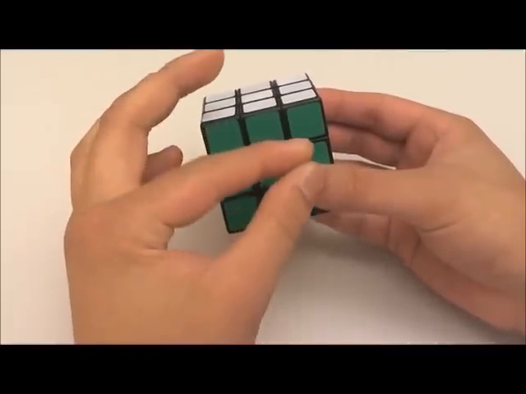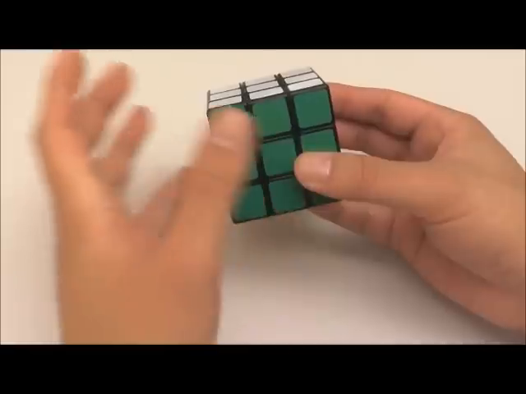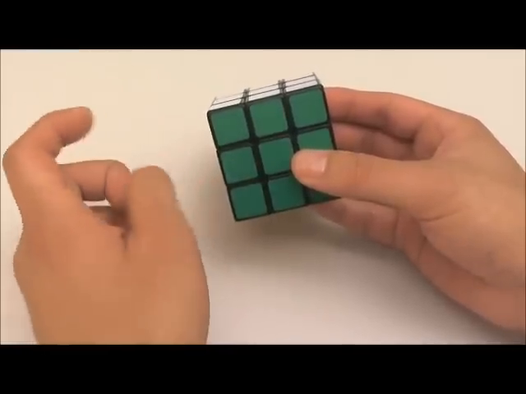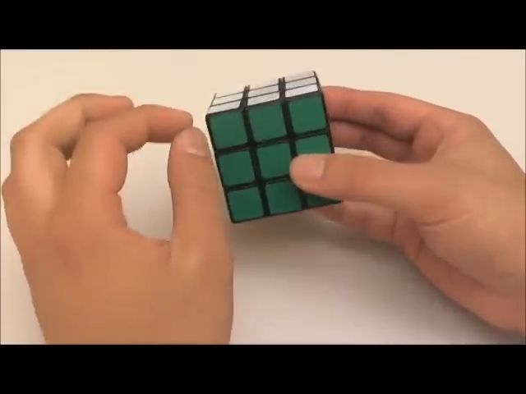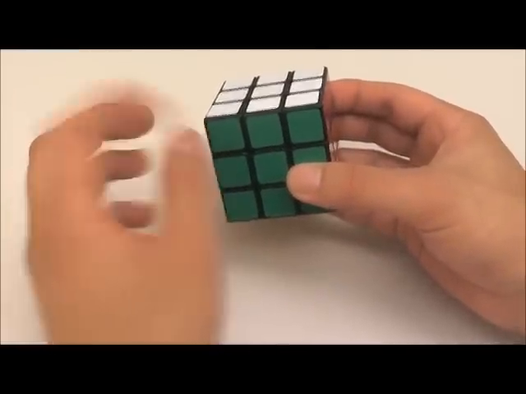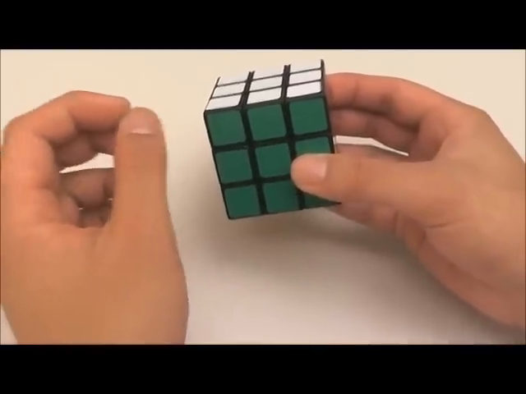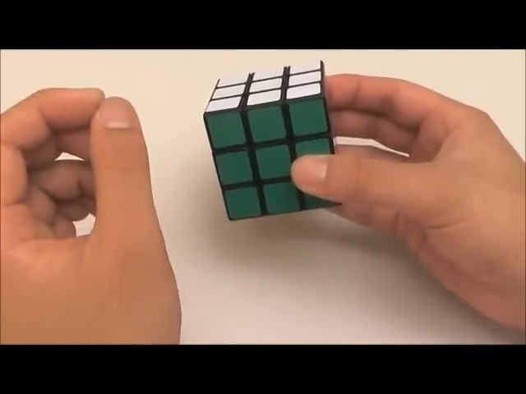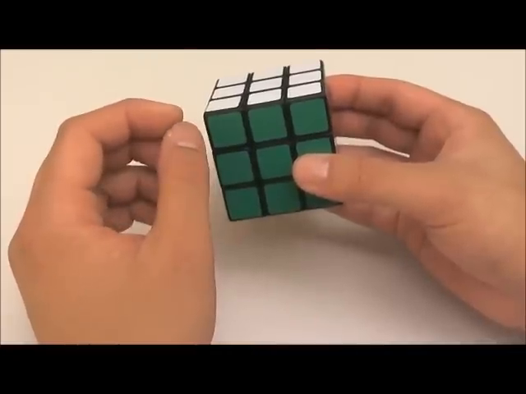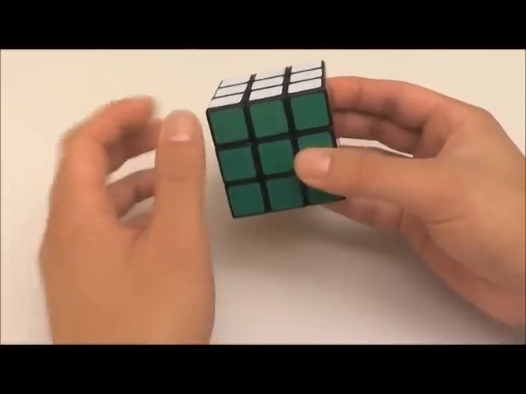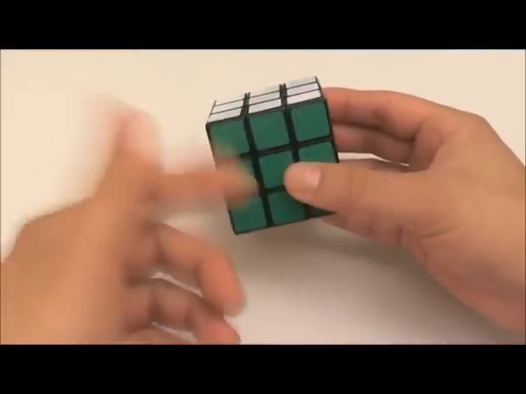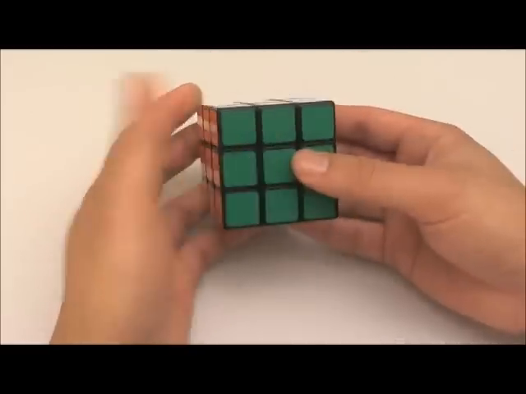So I won't be doing anything crazy. If there's something that's normally not part of the method, like anything beyond the EO line, like maybe an extra cross piece or something, I will point that out to you. Otherwise, this will be strictly what I do in a speed solve. So it will be practical and it will be usable, or at least, what I would do.